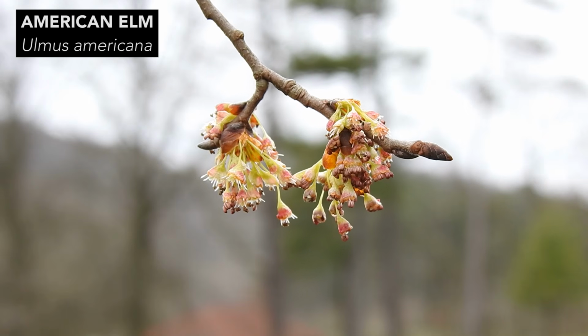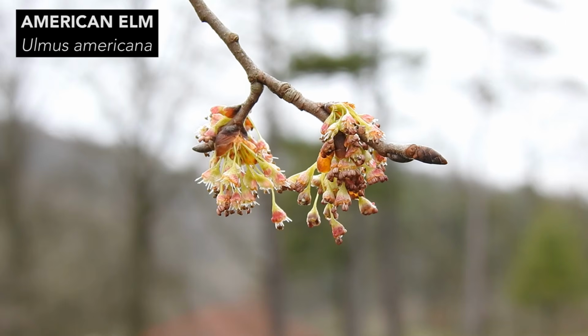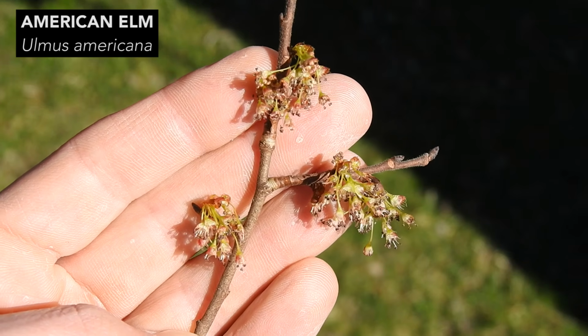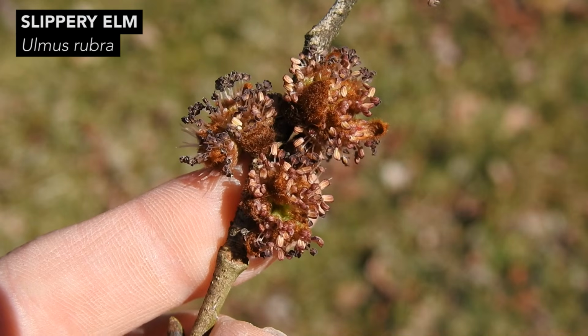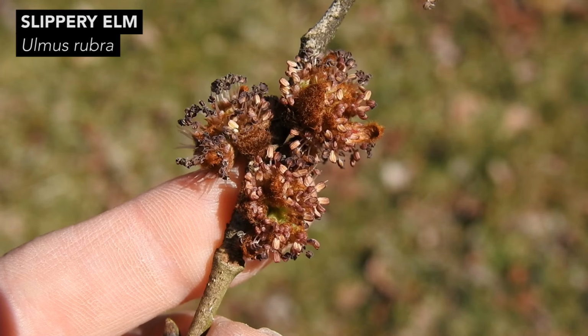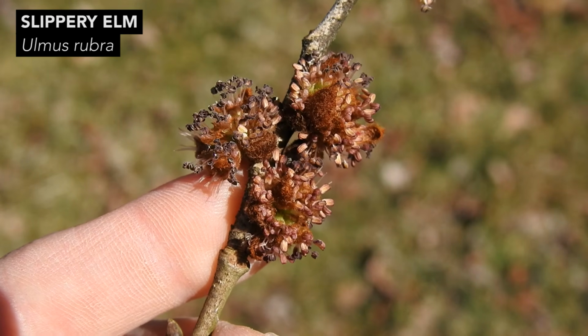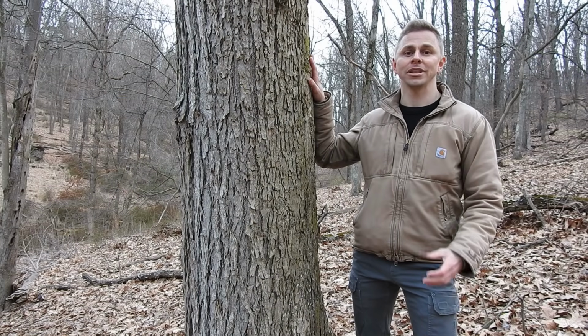Now, there is a difference between American elm flowers and slippery elm flowers, but they do look very similar. So American elm flowers are produced in clusters that droop, they hang down, while the flowers of slippery elm are more compact and they're produced in rounded clusters. And I like to say they almost look like fireworks exploding on the tree. So which tree is this? Well, this is an elm.